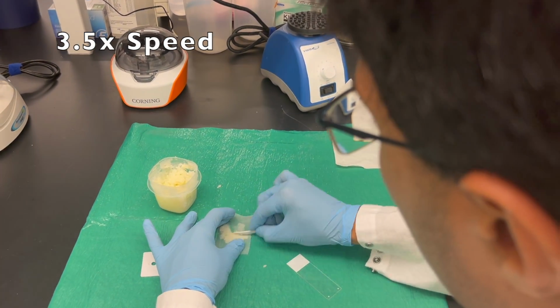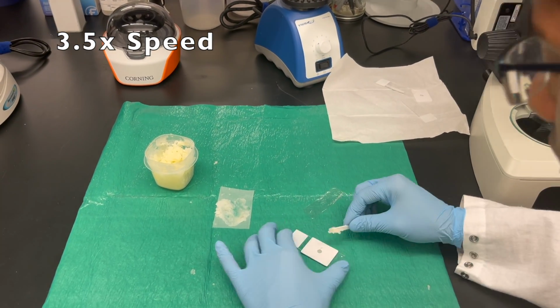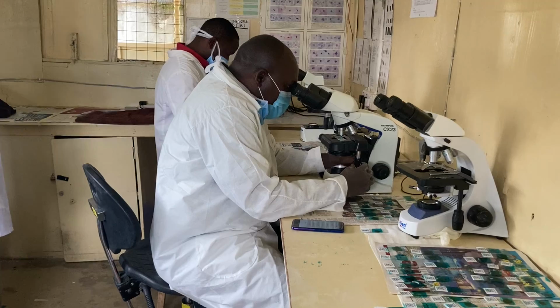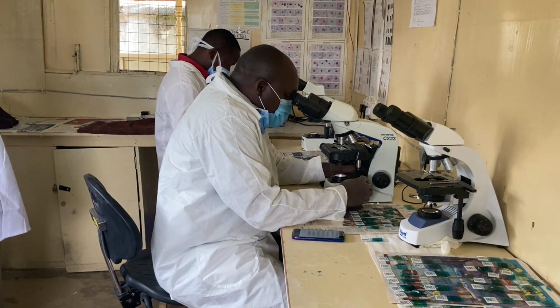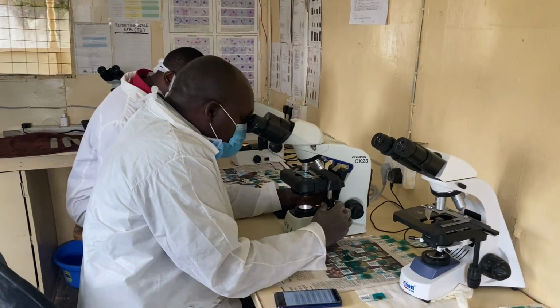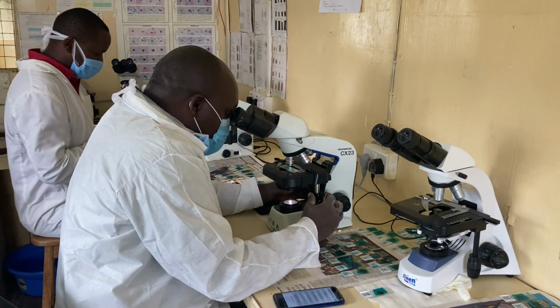The Kato-Katz procedure is performed by lab technicians in developing areas and is not sensitive or consistent enough for the accurate diagnosis of community-wide infection. These issues are due to the fact that the method relies on manual counting of the parasitic eggs, leading to analyst fatigue and inaccuracy given poor egg visibility and human error.